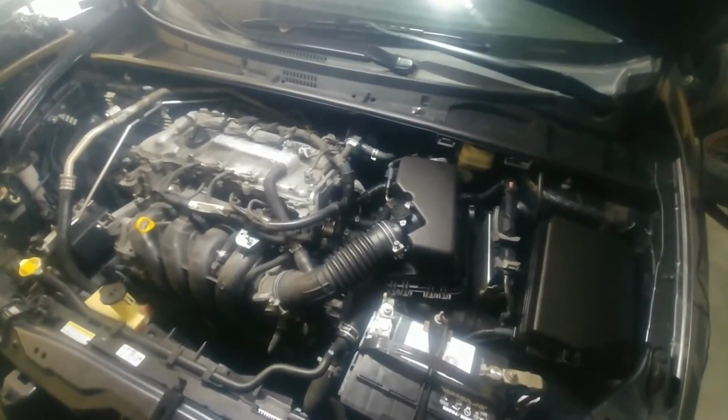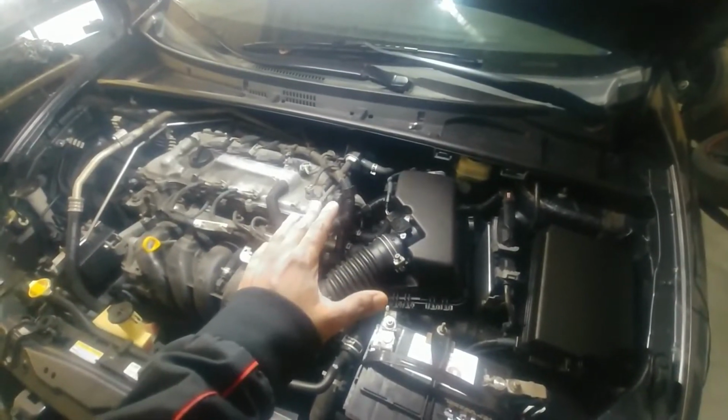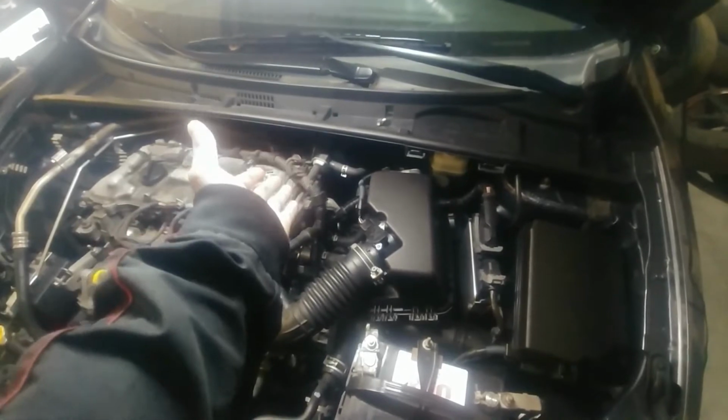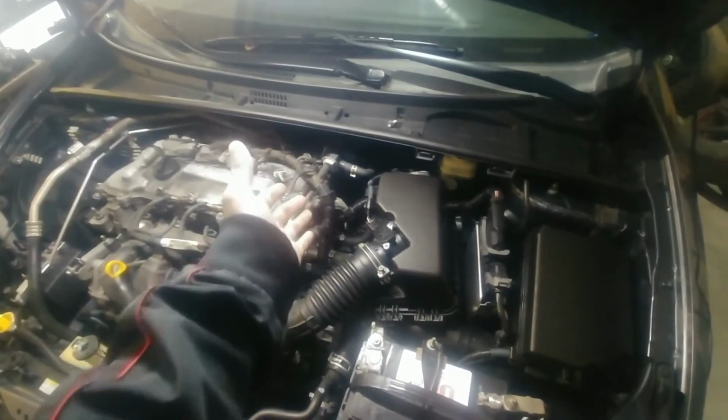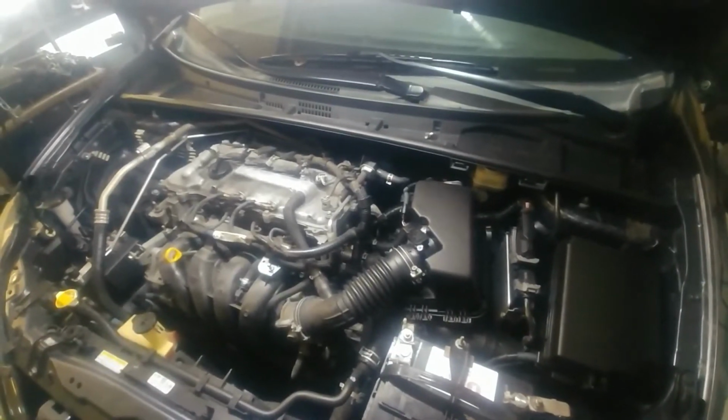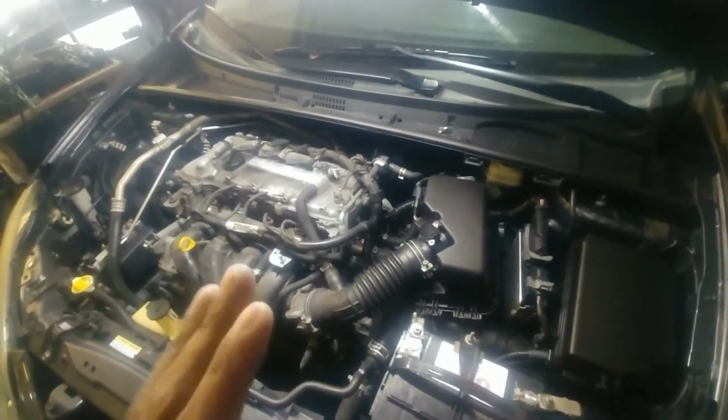So what I did was I pulled the purge valve off and I bench tested it, which was simply blowing in through one side. It should be closed when there's no power to it. I blew through one side and I had full airflow. So the purge valve was bad in this case. However, I didn't stop there.